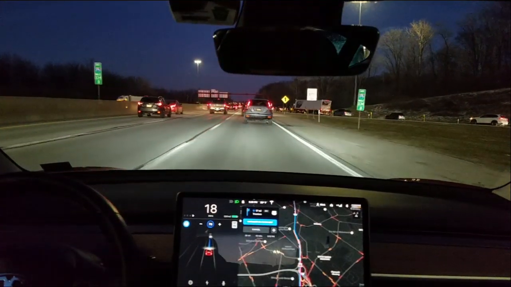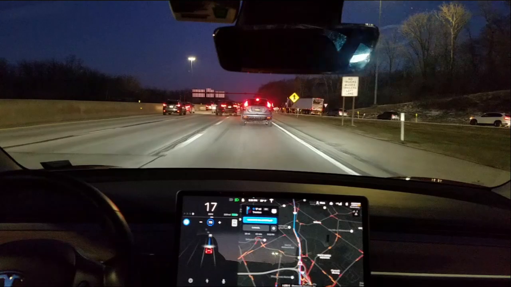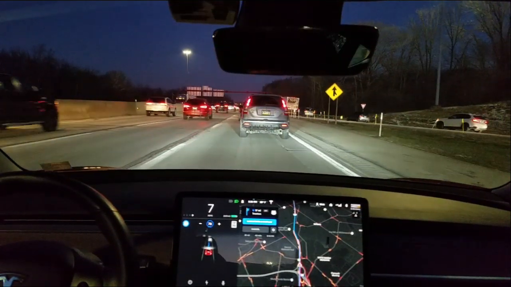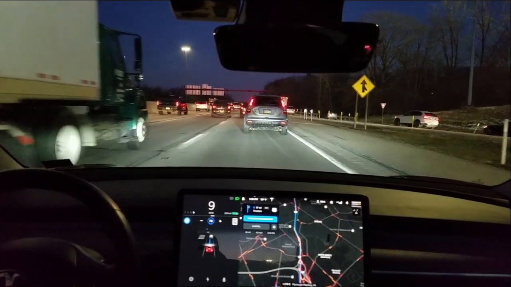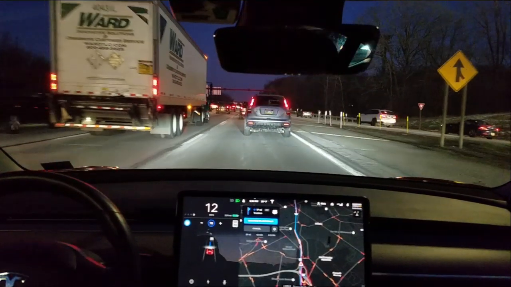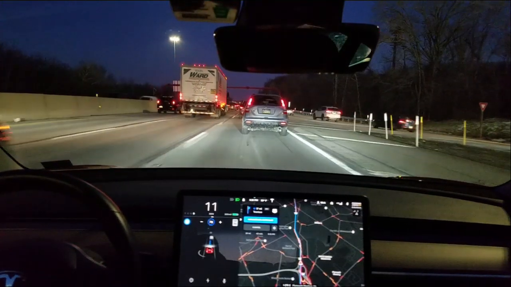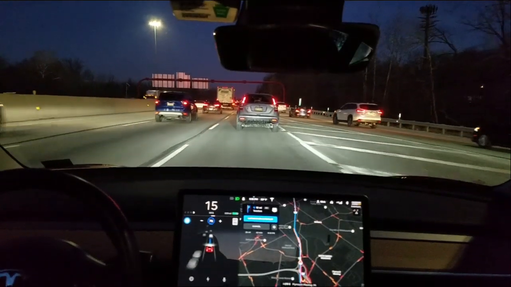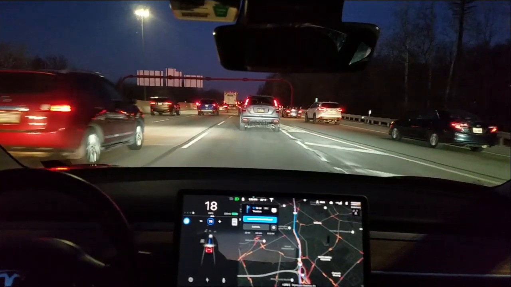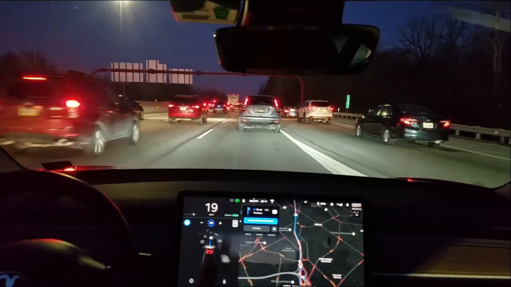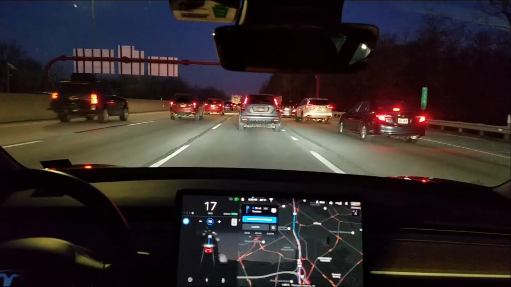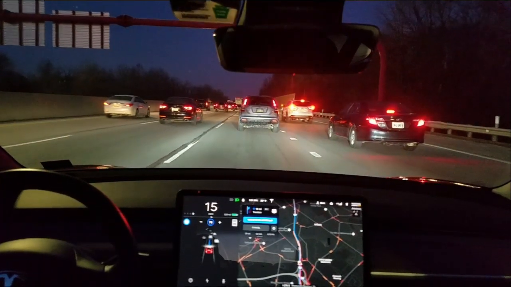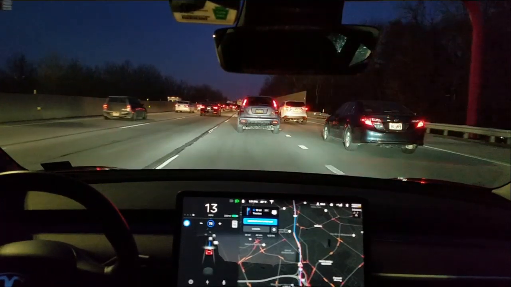This lane slows down. It hasn't asked me to get over yet, and there was an opportunity to get over. I probably would have gotten over. But I am letting it decide. Let's see how it does. Looks like it's going to stay in this lane, and we've got a merge situation, which it never was very good at. I think it's gotten better at merges. So let's see.